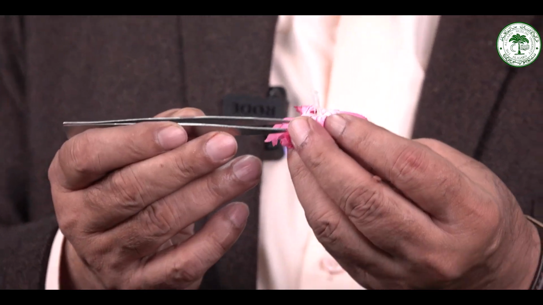On that basis we can identify the family. Only on the basis of a single character we can identify the family in the field. That's why I always say that the Bentham and Hooker system is practically useful, with observable characters, on which basis you can identify.